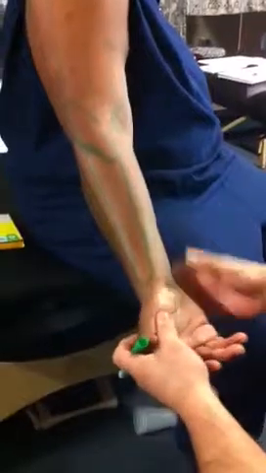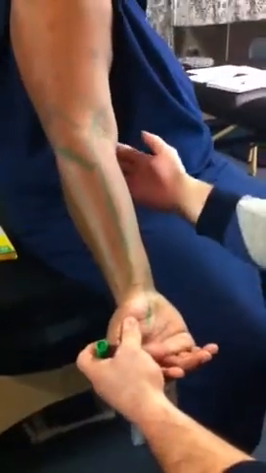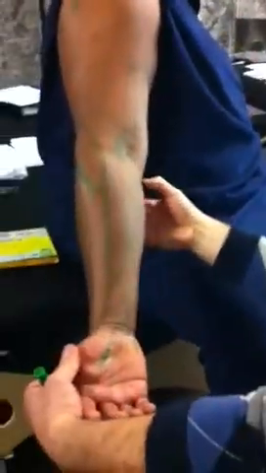Flexor digitorum profundus is the only muscle in the flexor group that normally doesn't go to the medial epicondyle of the humerus. It's a little below, so it's not at the elbow; it originates just below, at the interosseous membrane of the ulna. There's the origin of this muscle, and this muscle goes down.